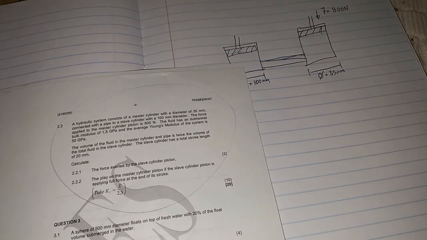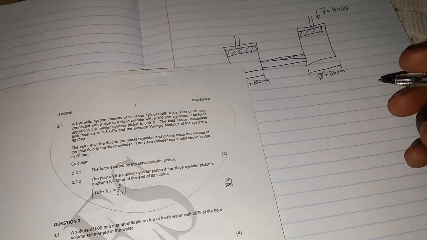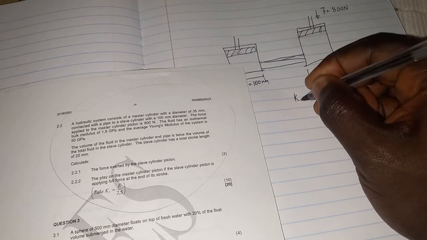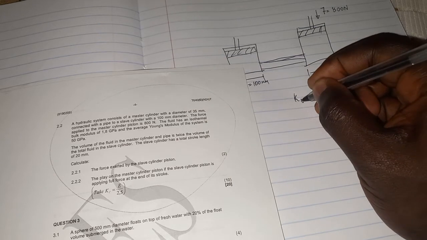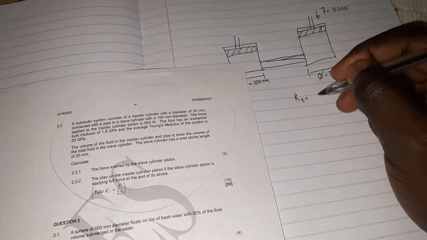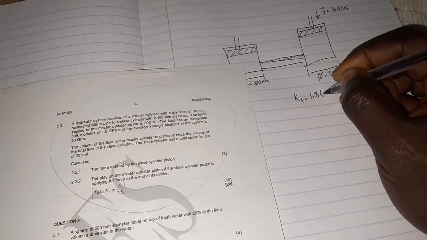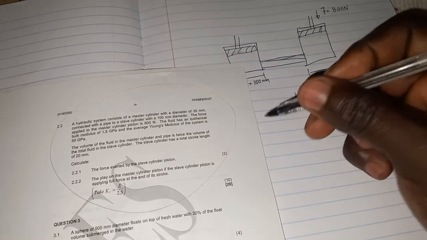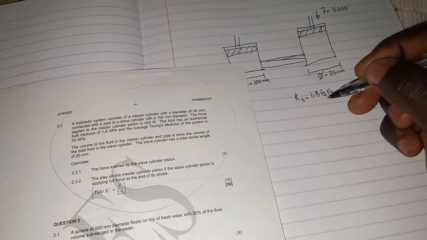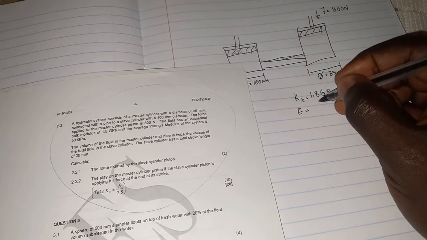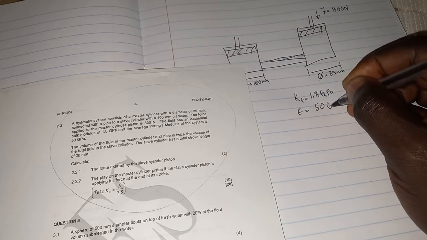The isothermal bulk modulus is our K, so you have K_T, which is going to be 1.8 gigapascal. And then we also have the Young modulus of elasticity, E, which equals 50 gigapascal.